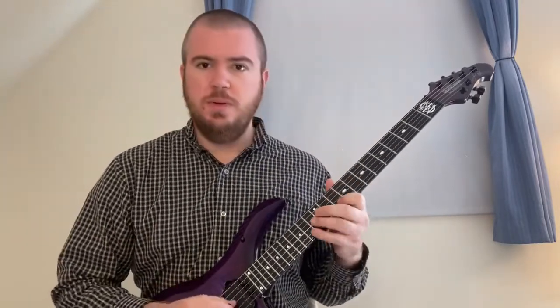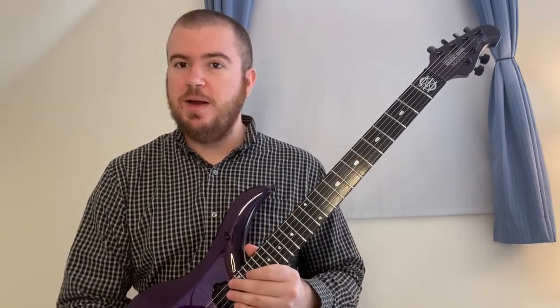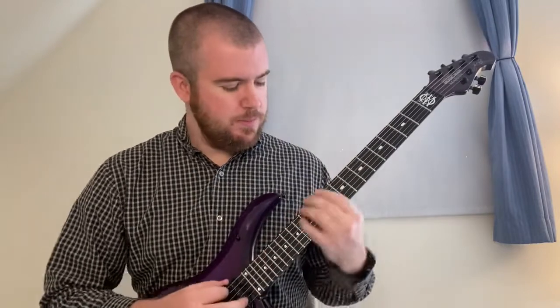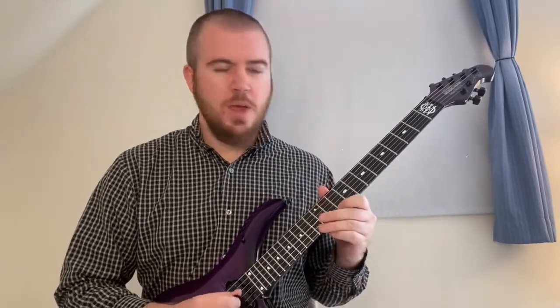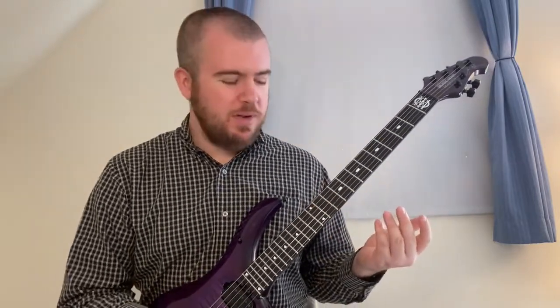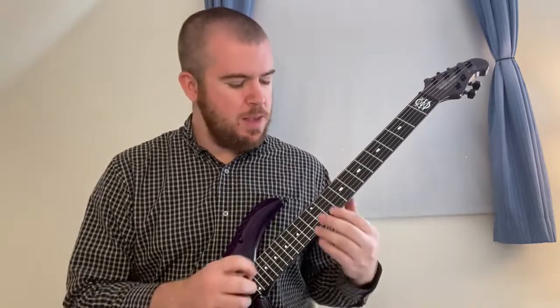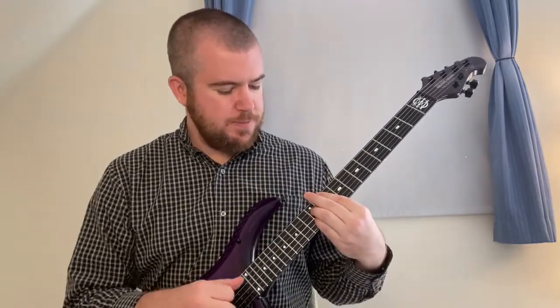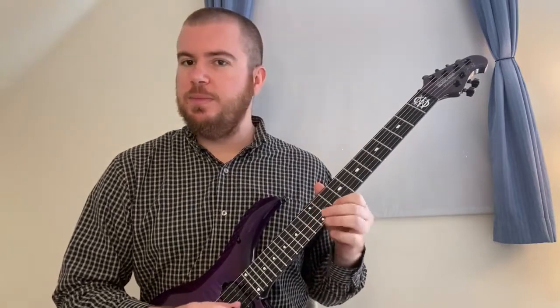So one of my personal favorite things to do is to play some minor pentatonic on top of a dominant chord. It works shockingly well. It doesn't make sense, but it sounds great. Then the G dominant 7. Same thing, I'm playing the G minor pentatonic.